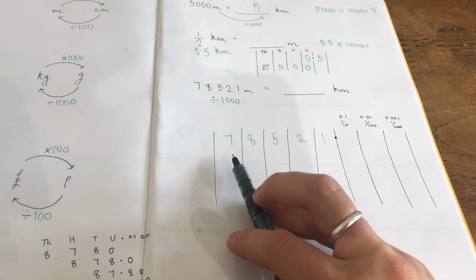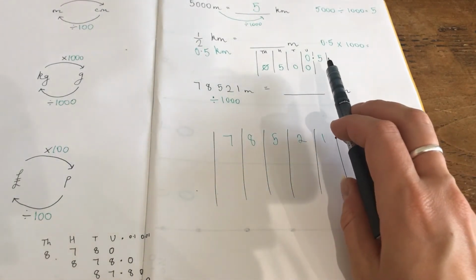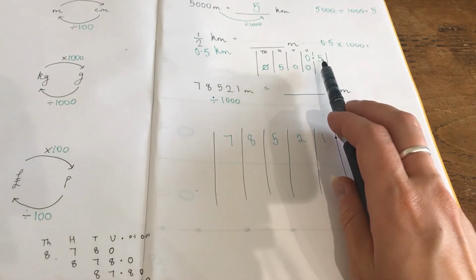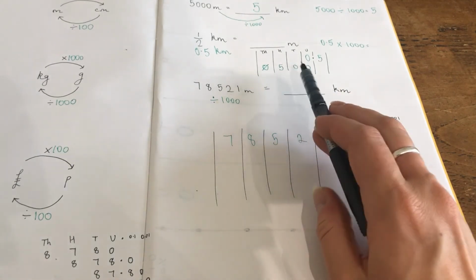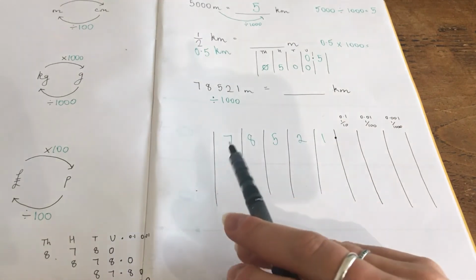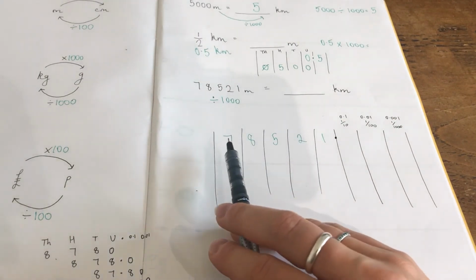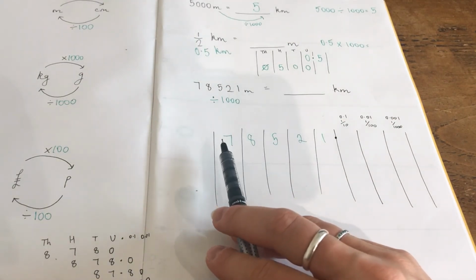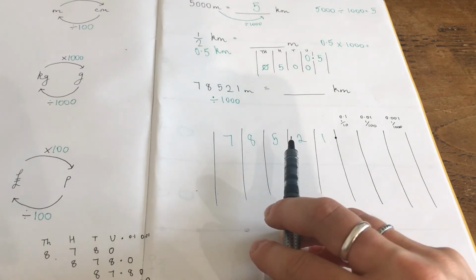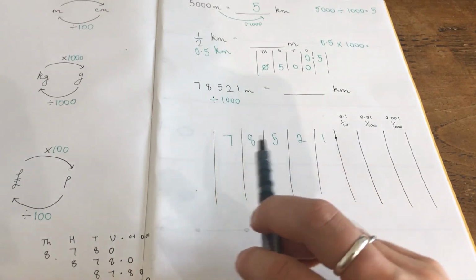Now for this one, when we did the last one, I said think about the last digit and think about where that will end up and then work from there. Here, I'm going to suggest think about the first digit and think about how far down it's going to go, and then we can fill in the other digits from there.